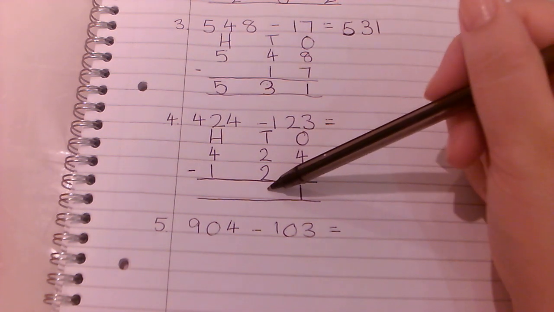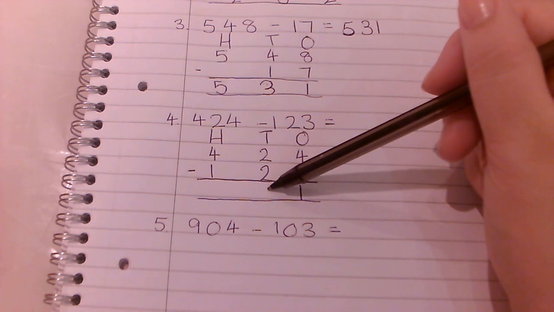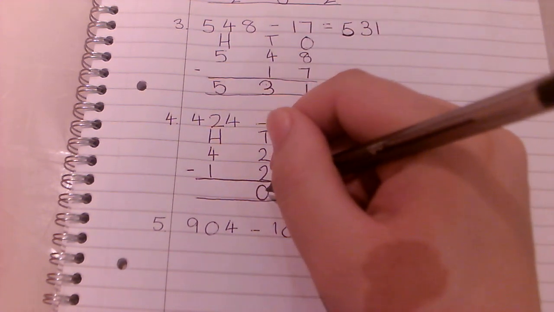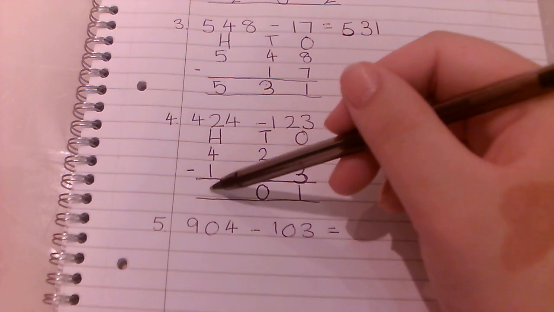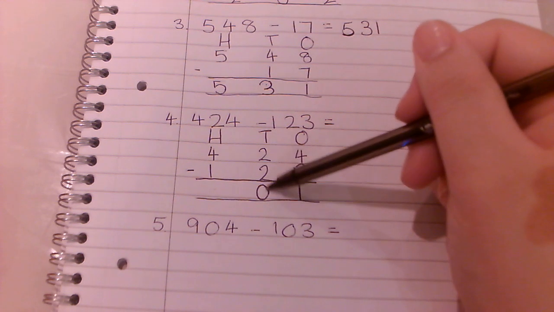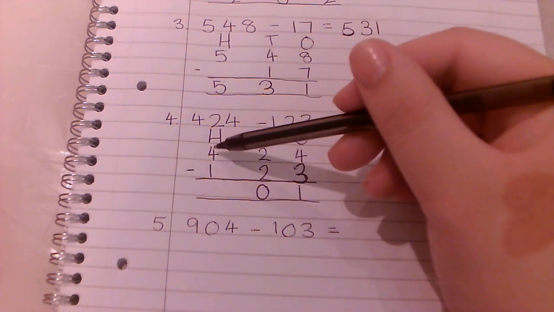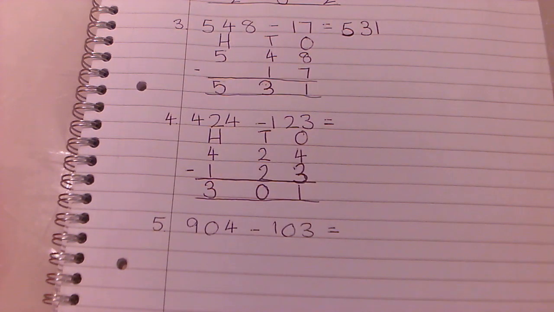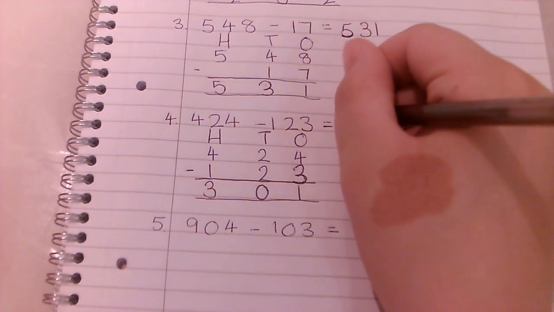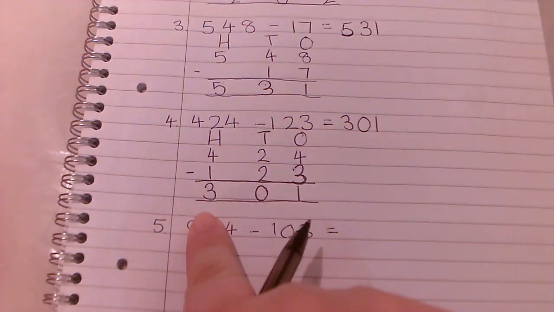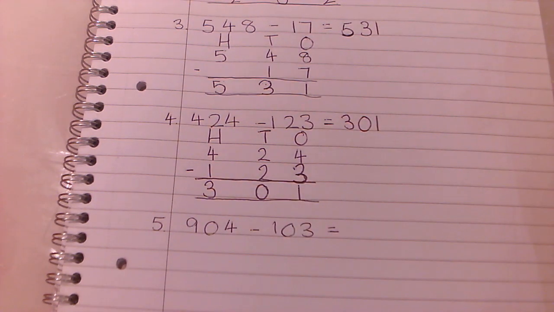Now does that mean that we can leave this space blank? No, we need to put in 0 as a placeholder, because if we left it blank and we put this number here, we might get this number confused as a 10 rather than 100. So we have to put in what we call a placeholder. Then 4 take away 1 is 3. So our answer is 301. 3 hundreds, 0 tens and 1 one.